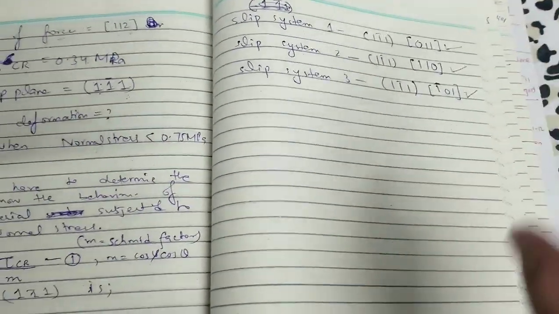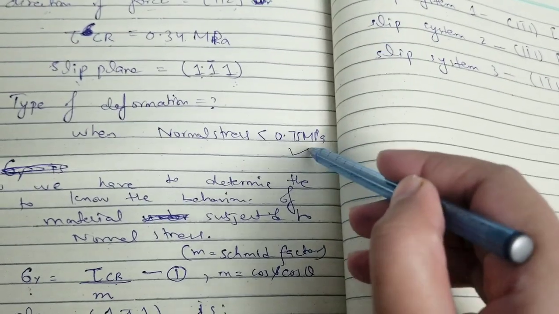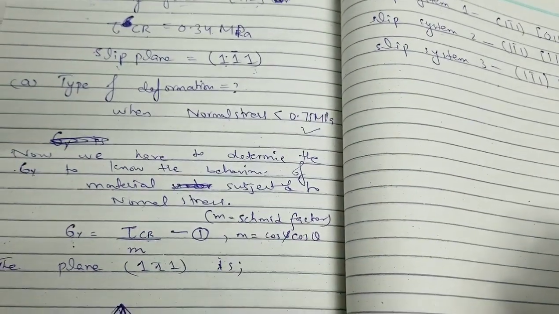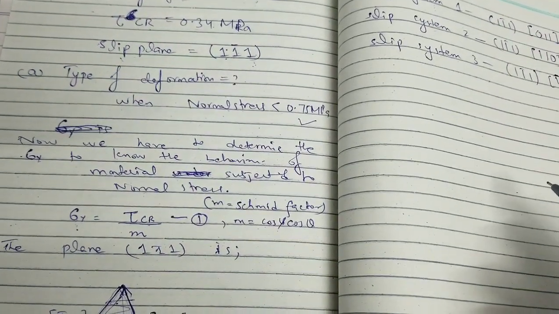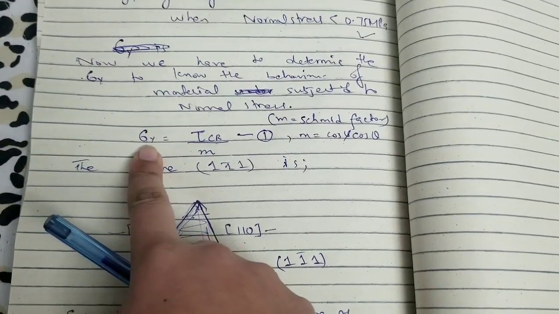After getting those 3 values, we'll compare them with the normal stress we were talking about, and then we'll know which kind of deformation we'll obtain after applying this normal stress.